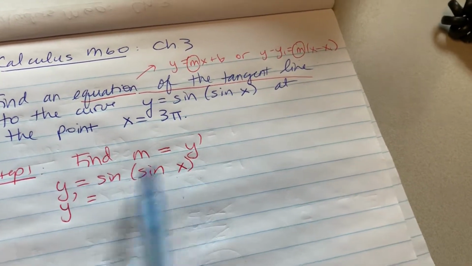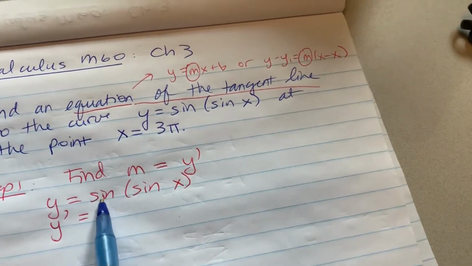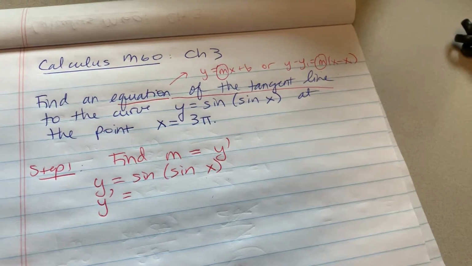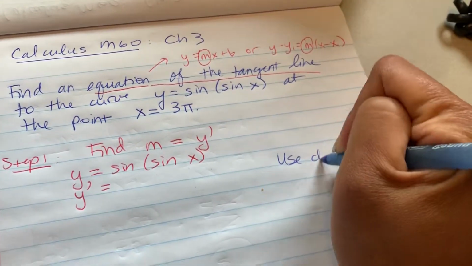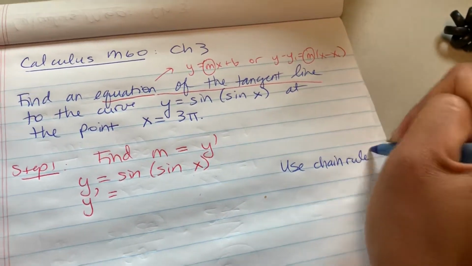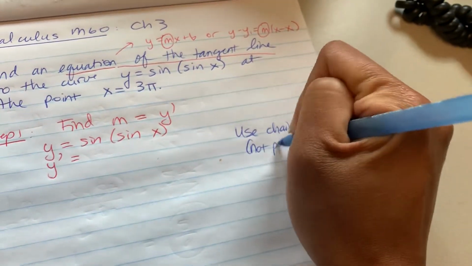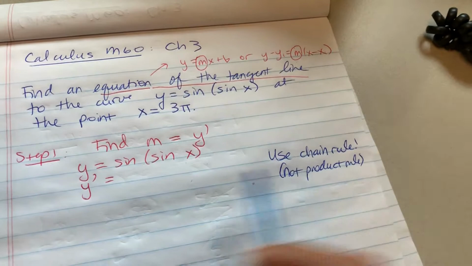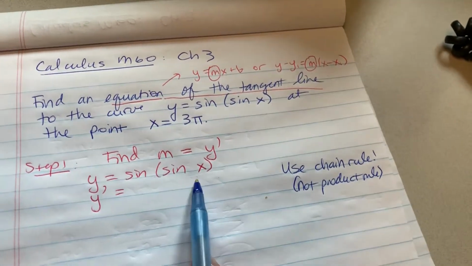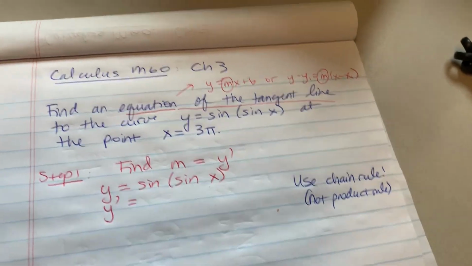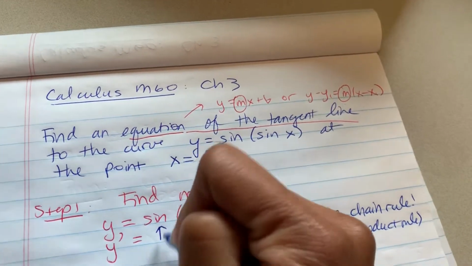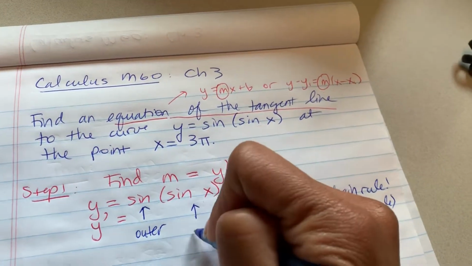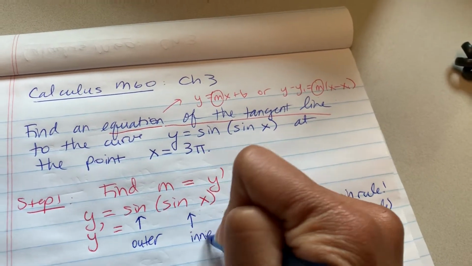So it's a composite function. Sine is the outer function and sine x is the inner function. Here I have to use the chain rule. Again, this is not the product rule, because this is not a function times a function. This is a function within a function. My outer function is sine, and my inner function is sine x.